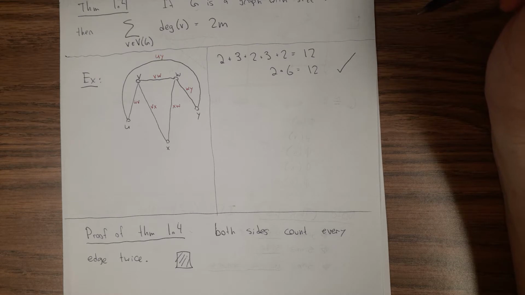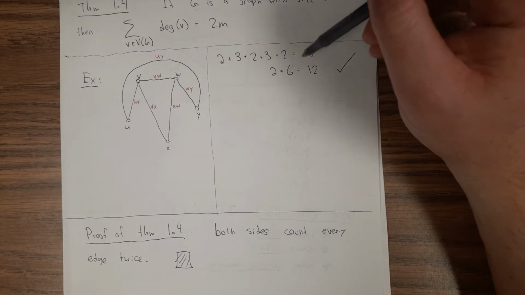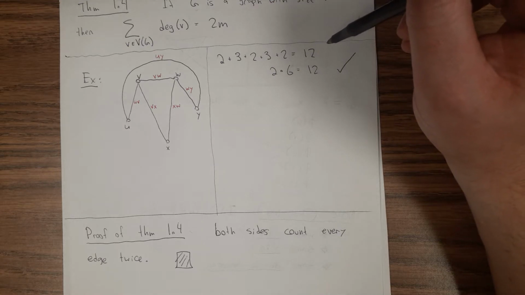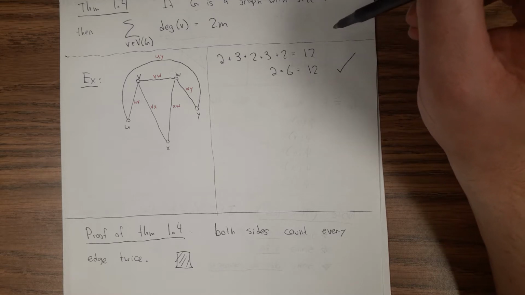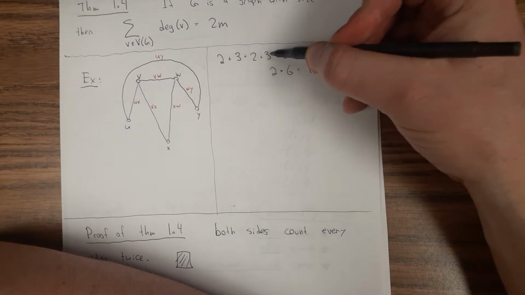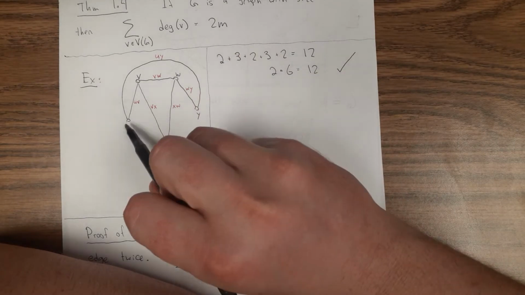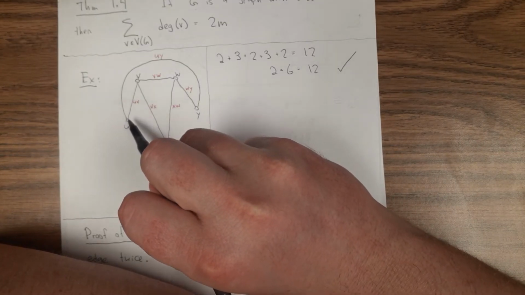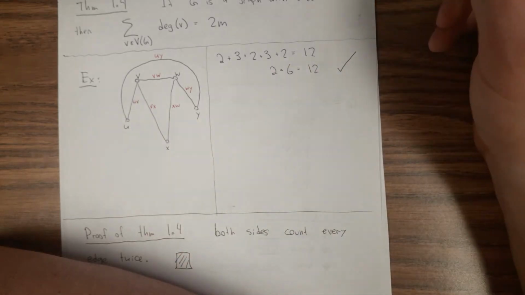And of course, this example isn't supposed to be a proof, but I would like to use this example to illustrate the proof, because I can break this down in a way that may be more understandable. When I do this degree sum, once again, this 2 is corresponding to this vertex, and what I'm doing for each vertex when I find its degree is counting the number of edges that it touches.